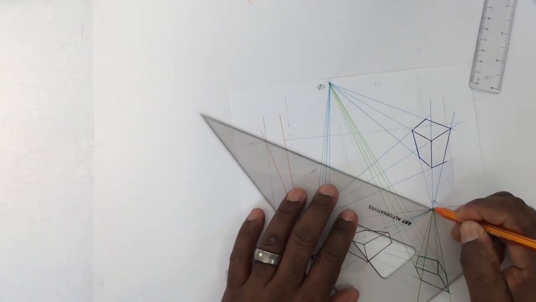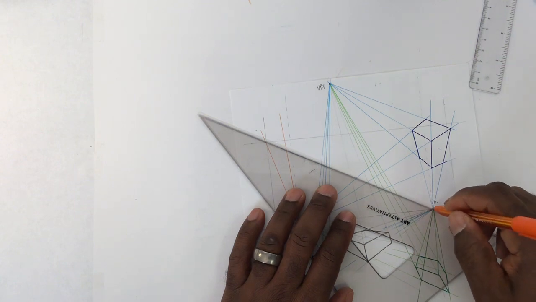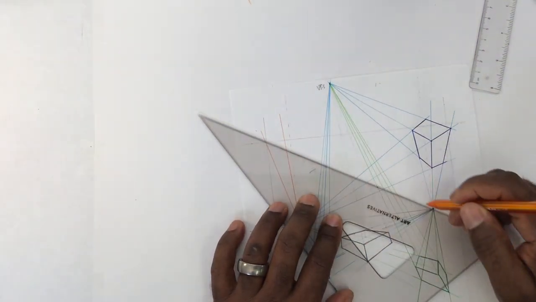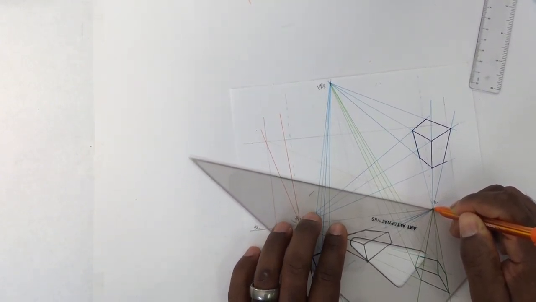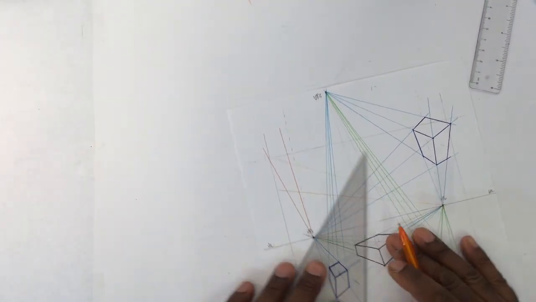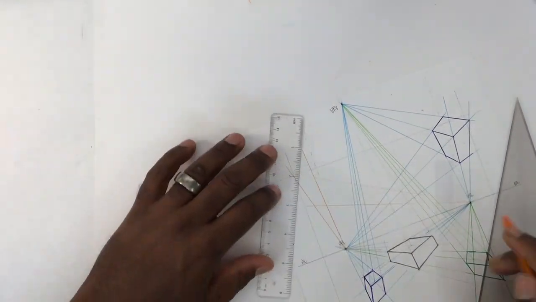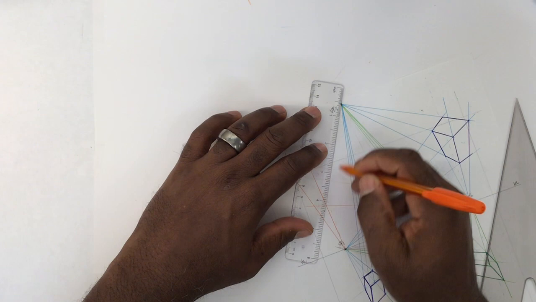I'm pausing to make sure I'm not making any mistakes. I want this to be a clear-cut example. Okay, so what I'm going to do is, I think my short ruler can reach, so I'm going to project my lines out that way.